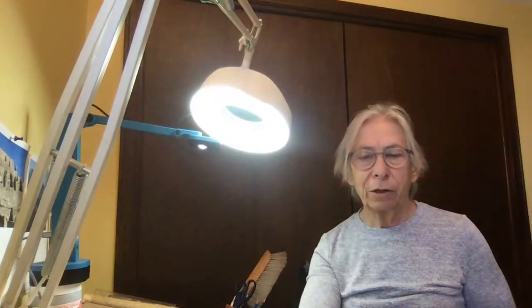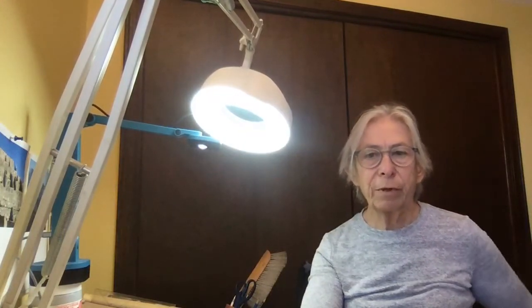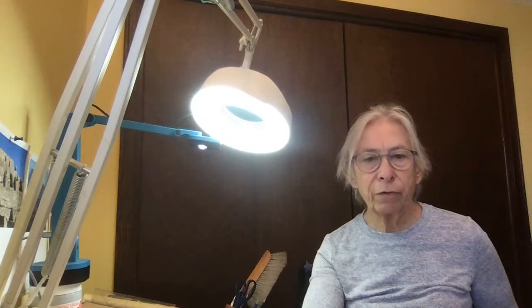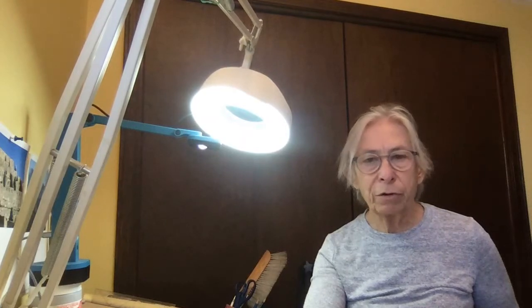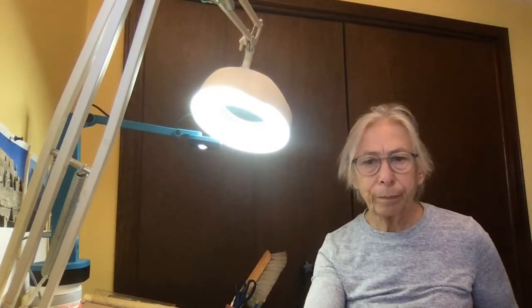Hello class. This afternoon I'm going to demonstrate constructing the shadows for the final shaded plan oblique. I'm going to use the simple gathering space that I've been using in the PowerPoints throughout this project.